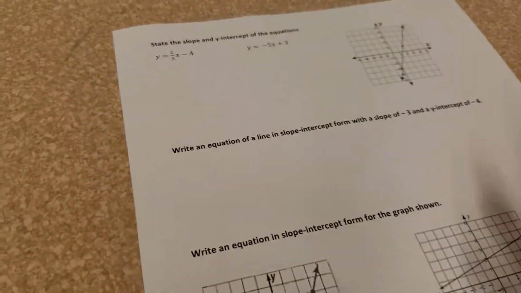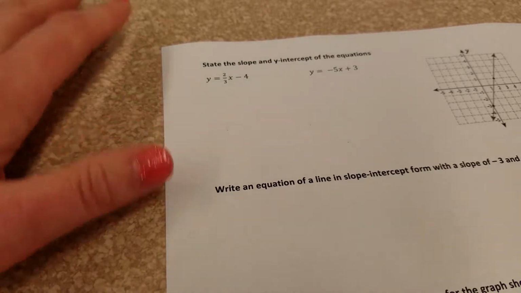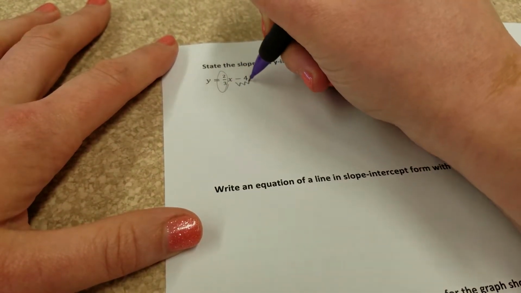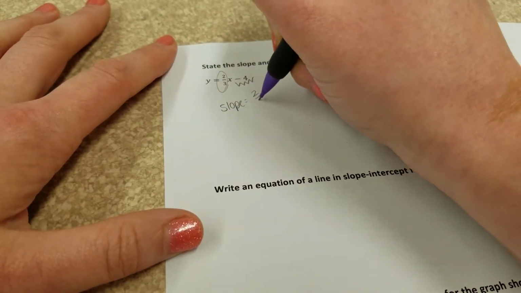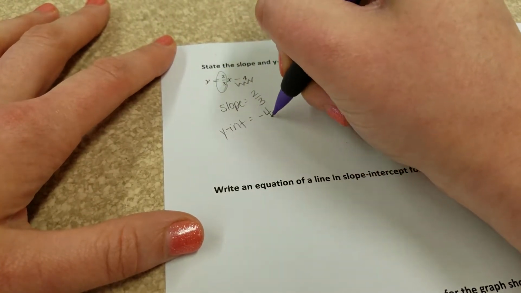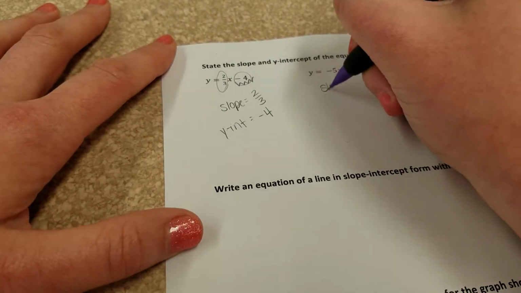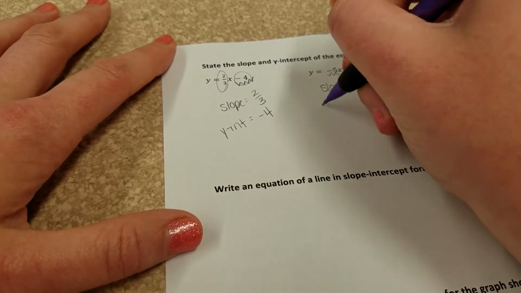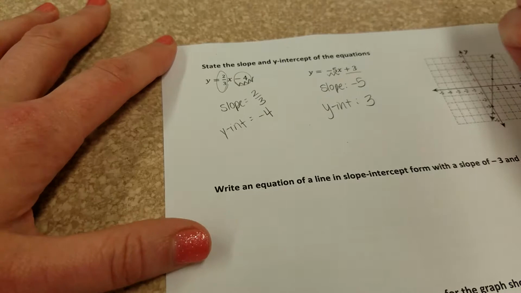Go ahead, turn it over to the back side. It just wants us to look at these and identify the slope and the y-intercept. So in here, there's my slope and there's my y-intercept. So the slope is 2/3 and the y-intercept is going to be a negative 4. We're going to be careful with our symbols here. Over here, the slope is attached to the x, it's negative 5, and the y-intercept is a positive 3.